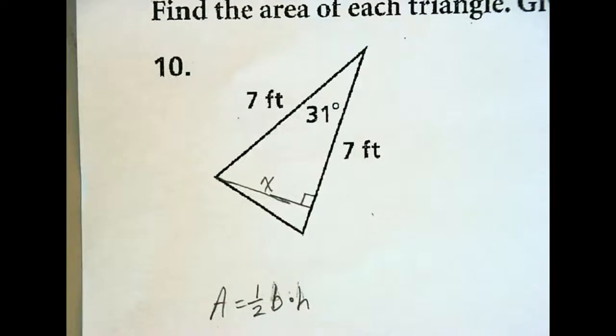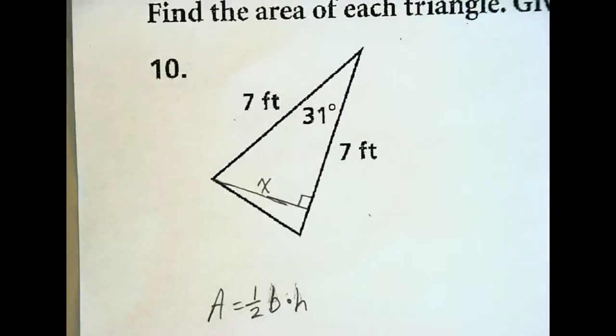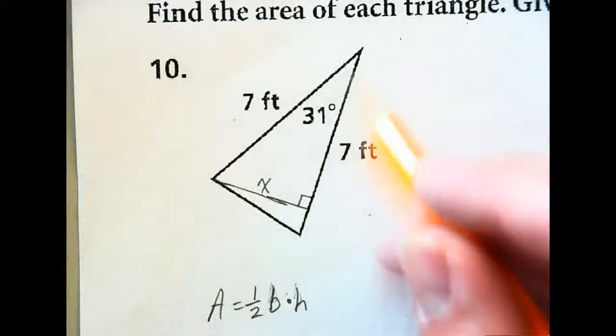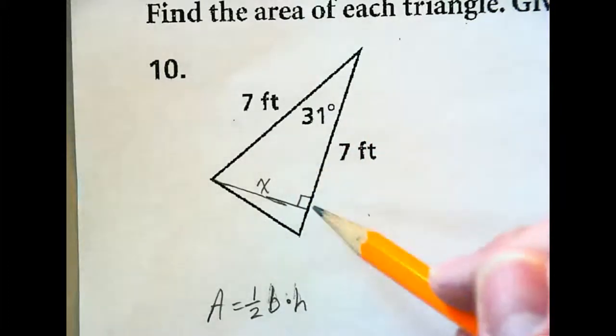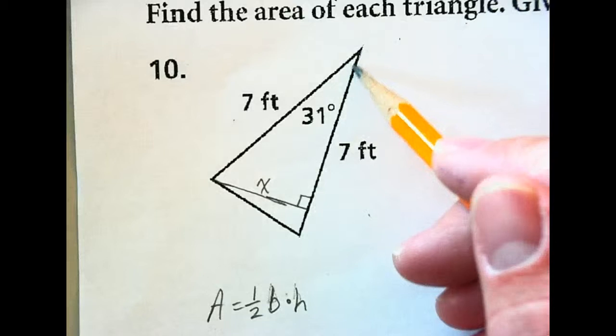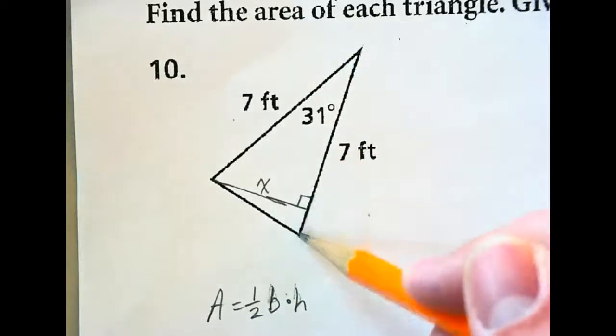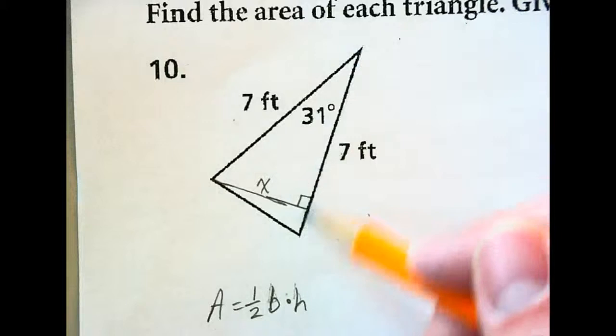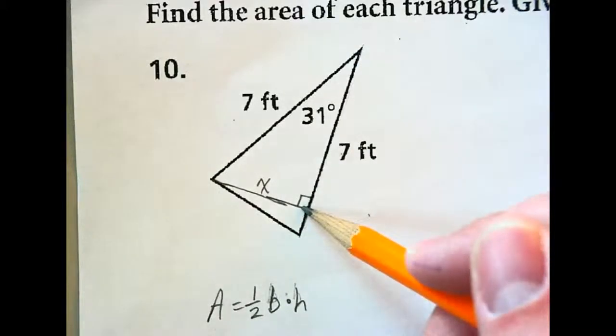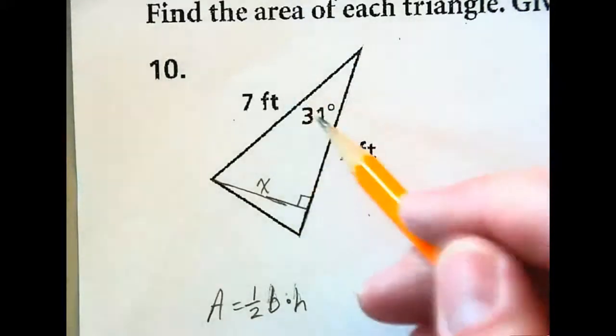Okay, person number 4. Andrew, what do you think? I'm not sure. Volunteer? You could use tangent. Could we use the Pythagorean theorem? I heard that a lot. No, because dropping the altitude makes the 7 not able to work. If that was y, it'd have to be 7 minus y. This whole length is 7, not just this.